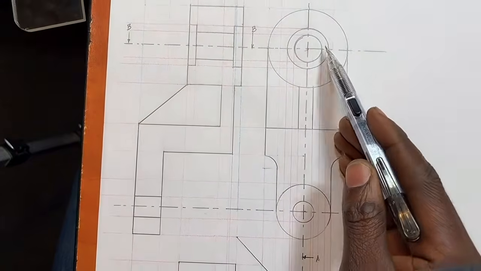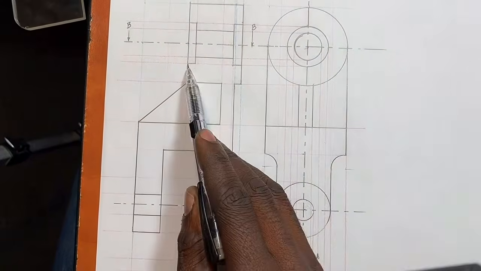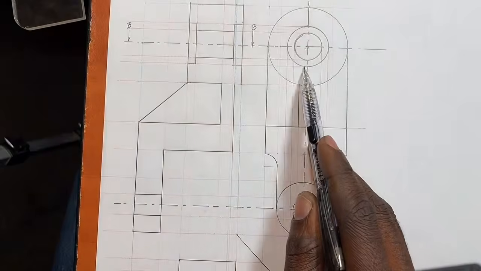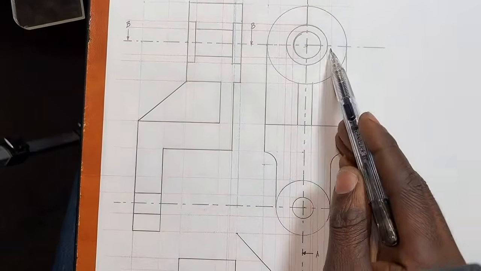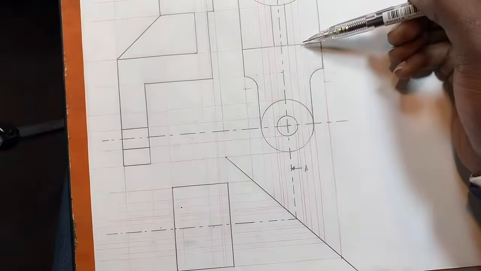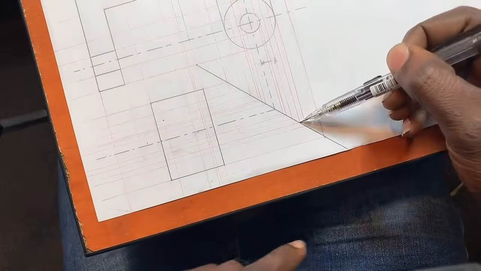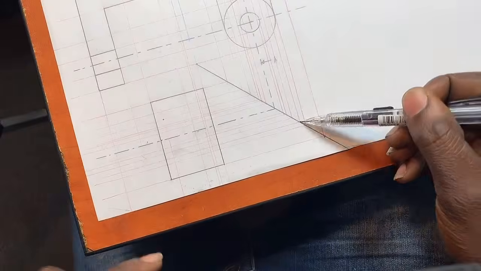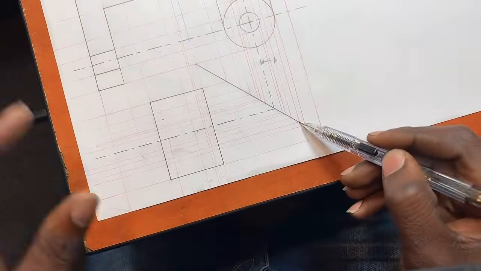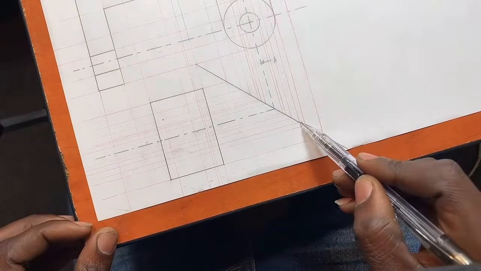If you don't want it like that, you can still come back and trace it like this. From there, once it cuts there, it goes there. From there, it goes vertically down. Trace it. If they are confusing you, you can still use your set squares as well as your T-square. From there, that goes.